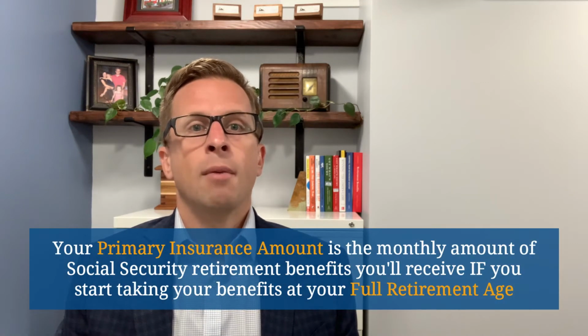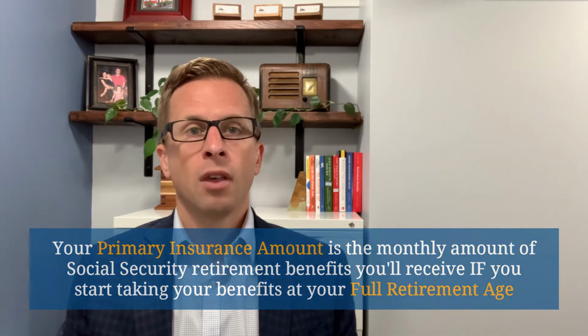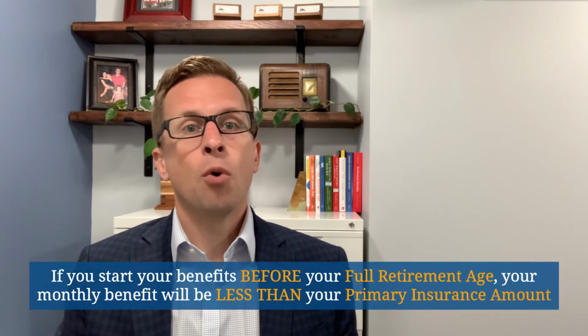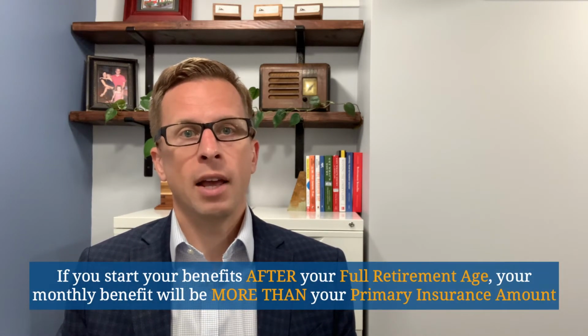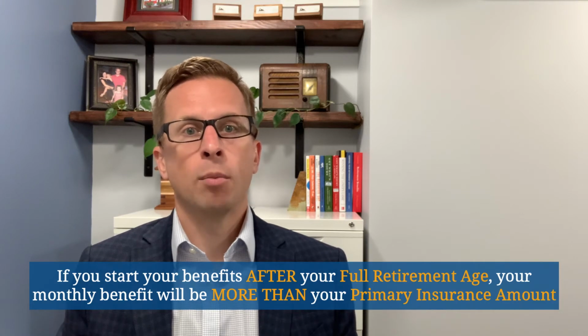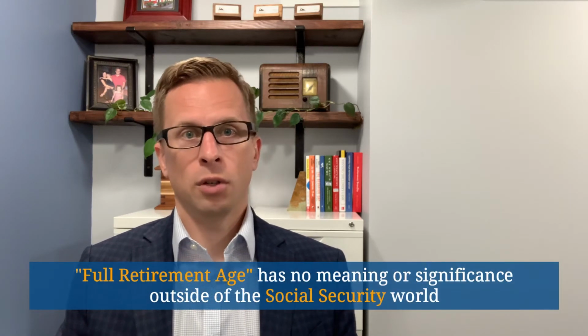Before digging into the calculation, it helps to understand some background of what the primary insurance amount is. It's the monthly amount of Social Security retirement benefits you'll receive if you start taking your benefits at your full retirement age. As further detailed in my other Social Security videos, if you start your benefits before your full retirement age, your monthly benefit will be less than your primary insurance amount. And if you start your benefits after your full retirement age, your monthly benefit will be more than your primary insurance amount.